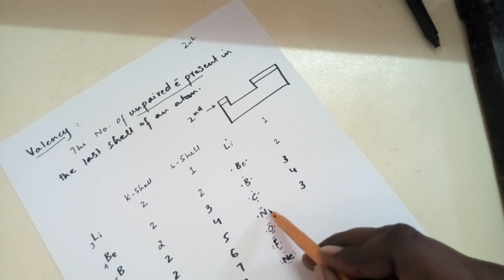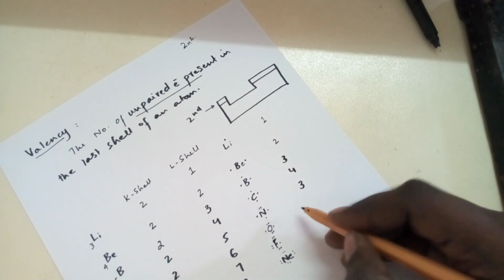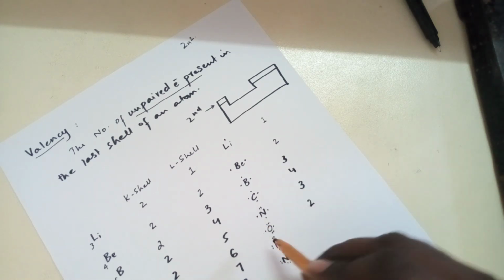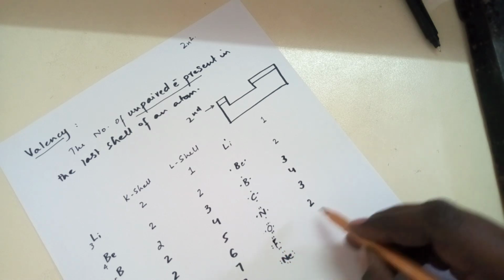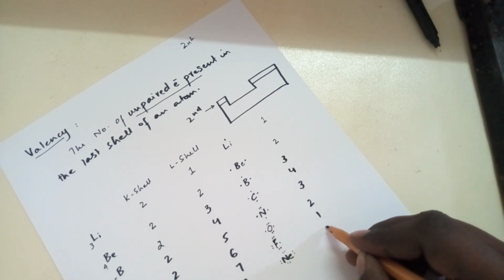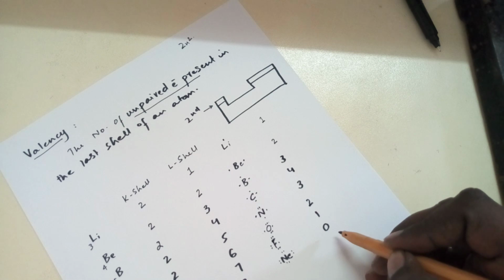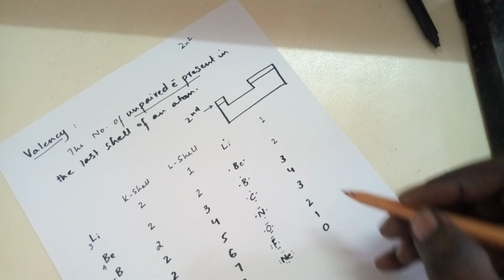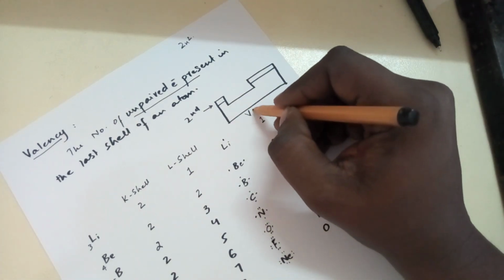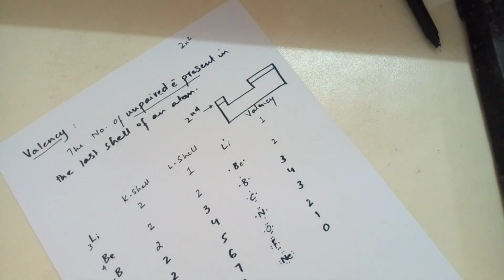There are 3 unpaired electrons. This is a paired electron. We never count paired electrons, we normally count unpaired electrons. In oxygen we have 2 unpaired electrons, as you can see. In fluorine we have 1 electron which is unpaired, while in neon we don't have a single electron which is unpaired. That's why the valency of neon will be 0. So this is basically the valency of each atom.